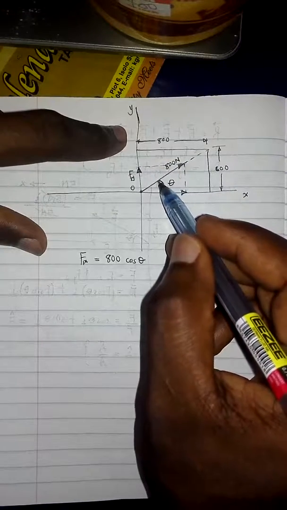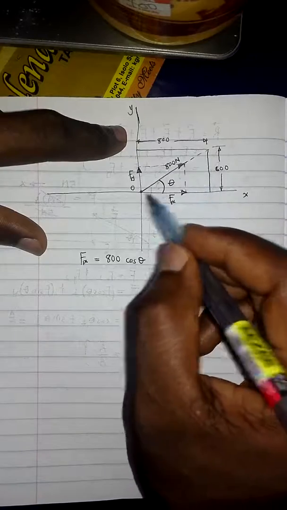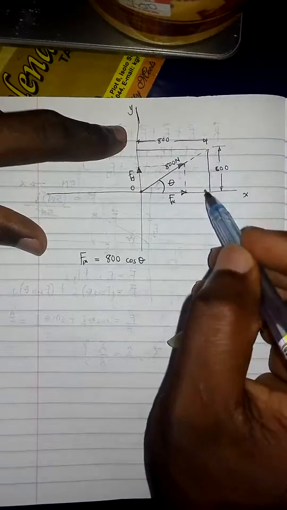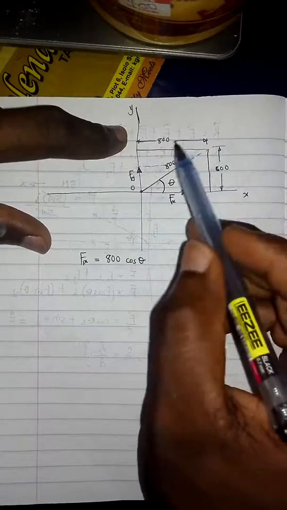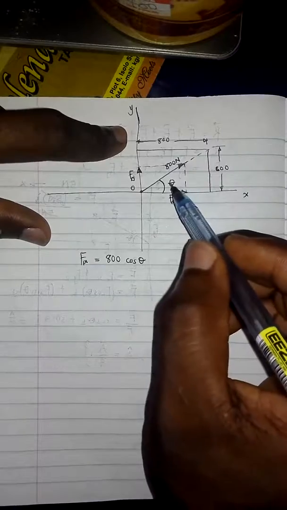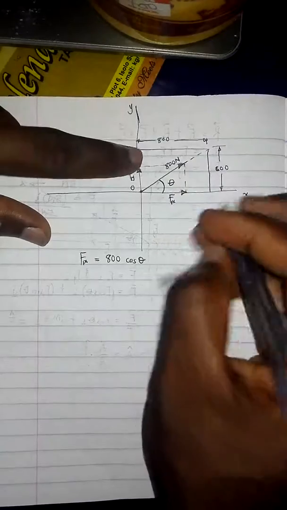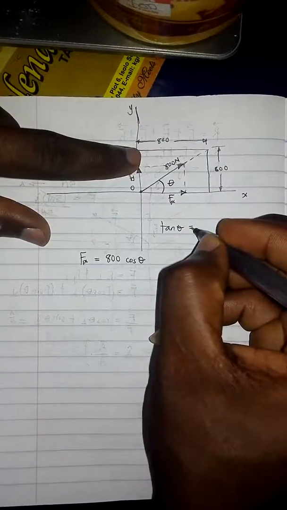What I mean by that, this angle here is the same thing for both of them. Whether you are considering this small triangle or this big triangle, it's the same angle for both of them. So we want to get your cos theta. You can find out the angle. You can say tan theta.